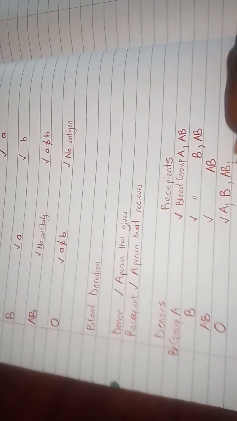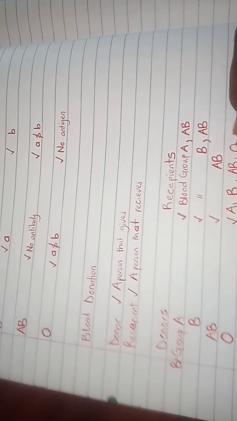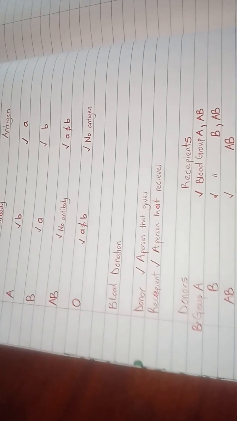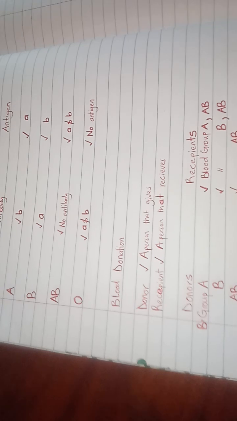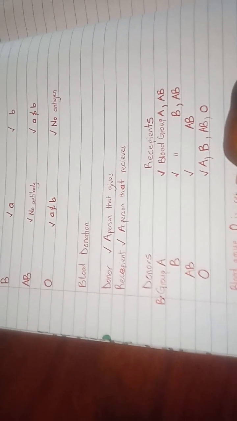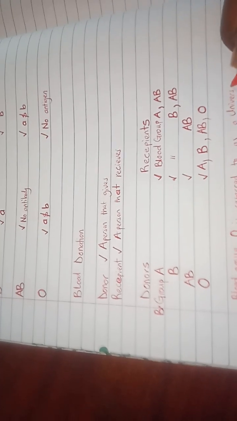And can even give his own blood to a person of blood group O. That's why this guy who is blood group O is referred to as a universal donor.